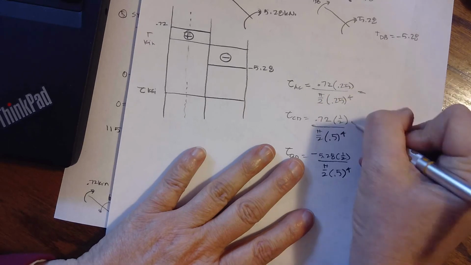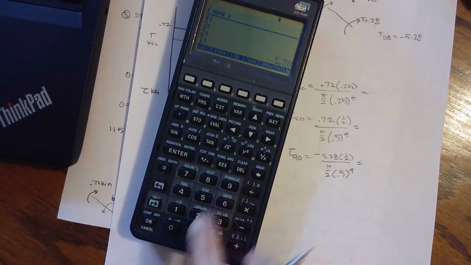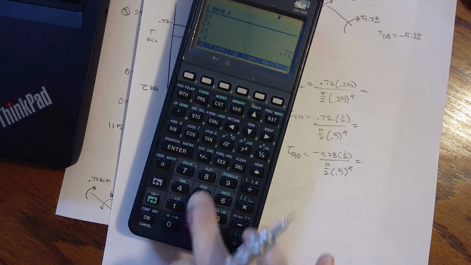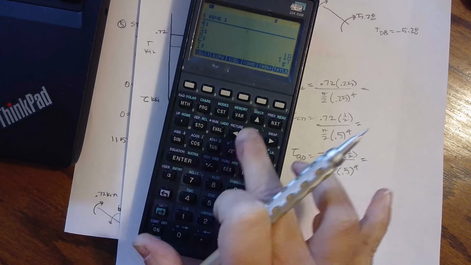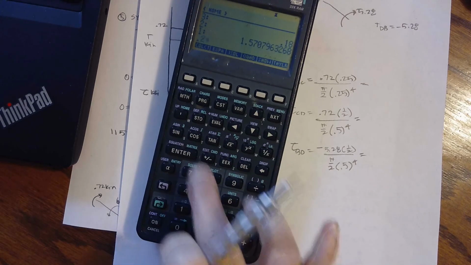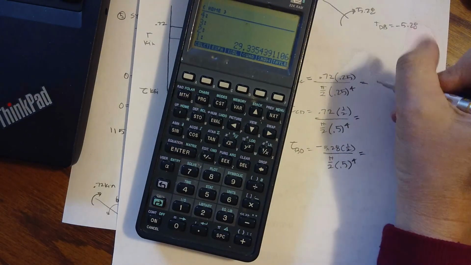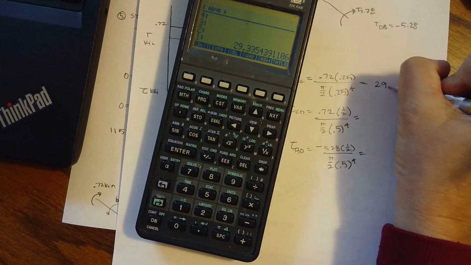So let's go ahead and calculate those out. 0.72 enter, times 0.25, divided by pi over 2 times 0.25 to the fourth, and I get 29.3.